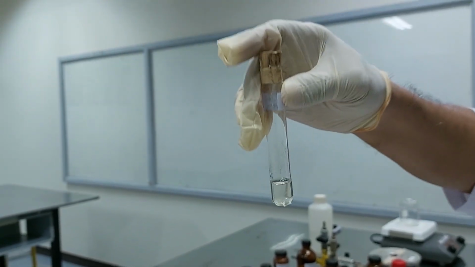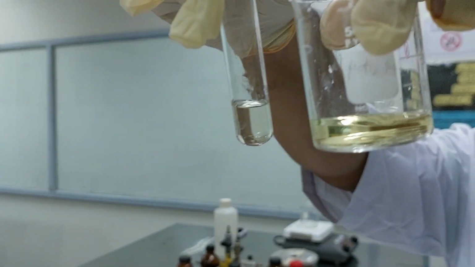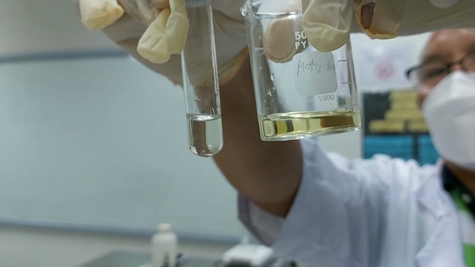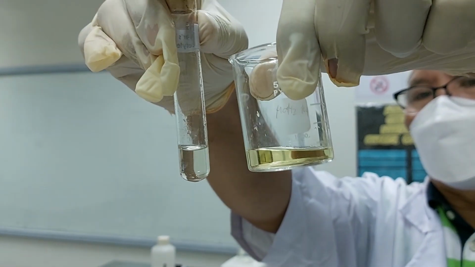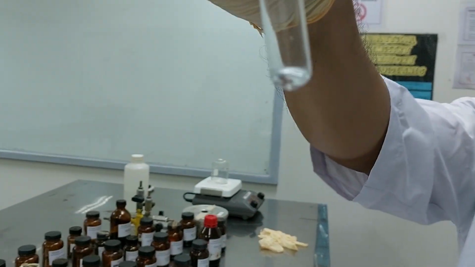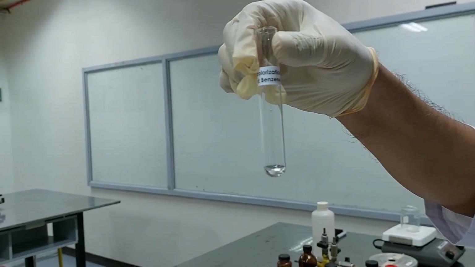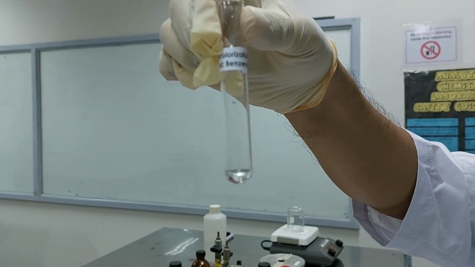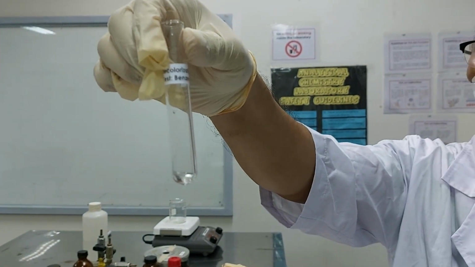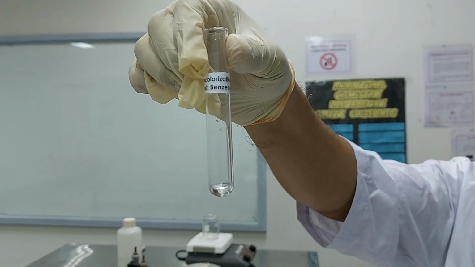If you compare that with this one, you could see the difference, right? The color of bromine disappeared, meaning it has reacted with acetylene gas. So let's compare this with aromatic. This is benzene, so let's see if we add bromine, if there will be a change in color.